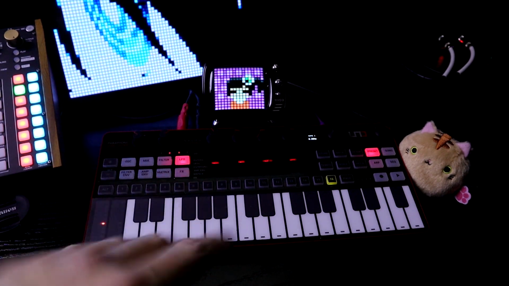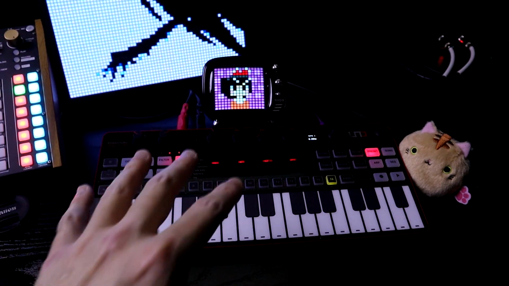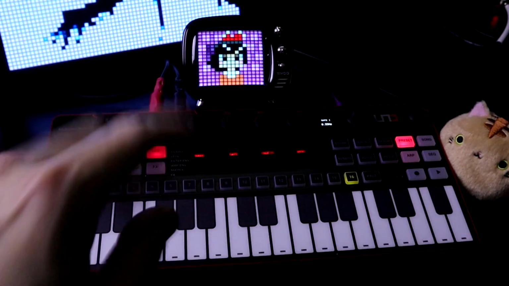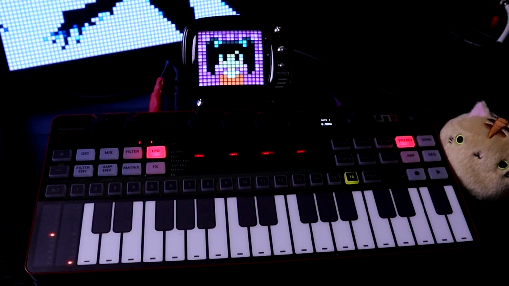In this video, we're going to check out the IK Multimedia Uno Synth Pro Desktop. We're going to dive into the mod matrix, but first we're going to check out envelope looping. So let's check it out.